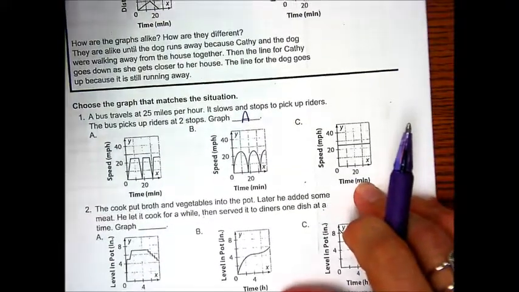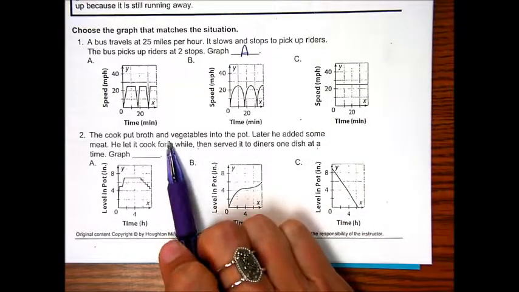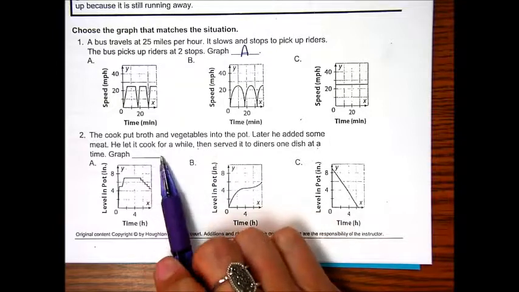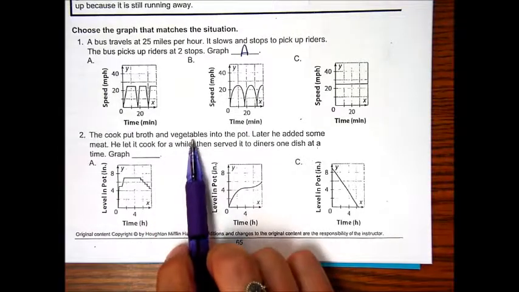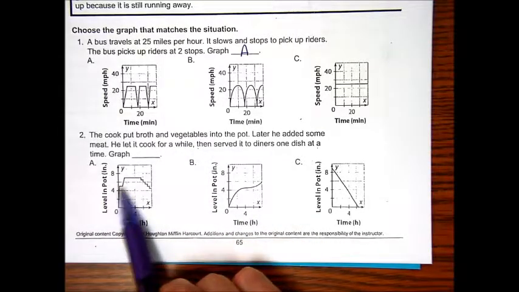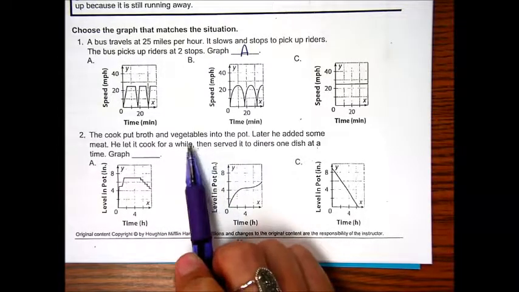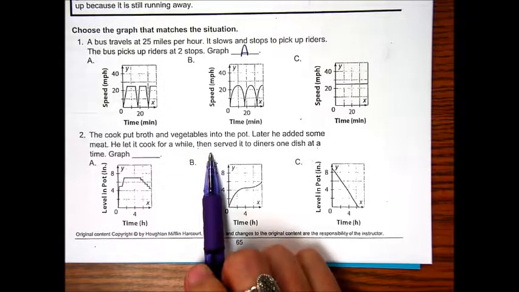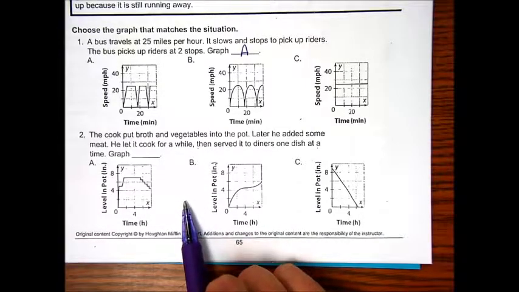And then for step 2, we have a situation about a cook. The cook put broth and vegetables into the pot. Later he added some meat. He let it cook for a while, then served it to diners one dish at a time. So in this situation, we know that we should be looking for the level in the pot to increase as the cook is adding broth and vegetables, as well as when he adds meat, but once he starts serving it to diners, it's going to have to decrease at some time as he serves it out of the pot.